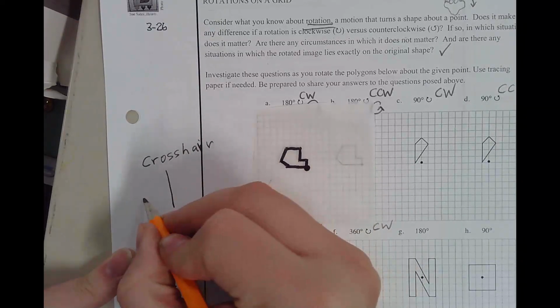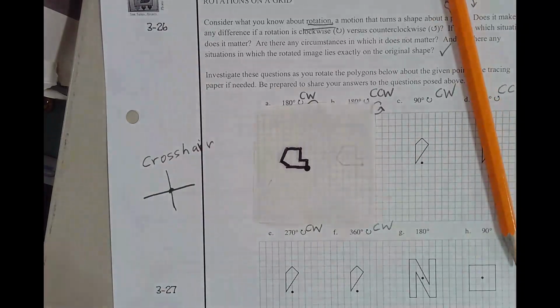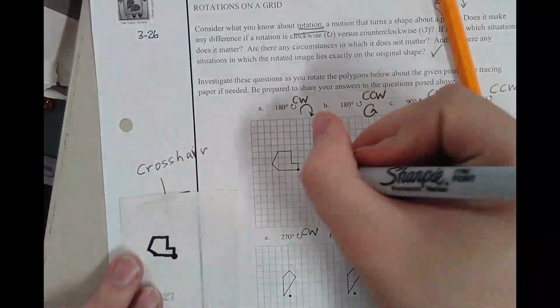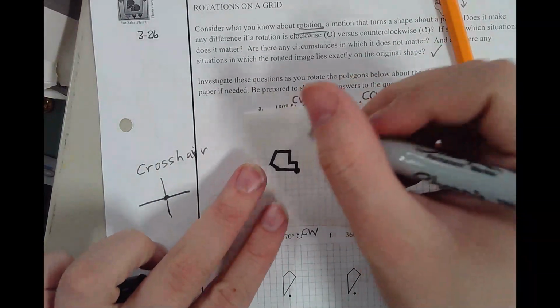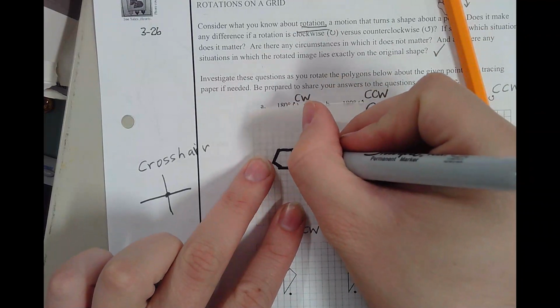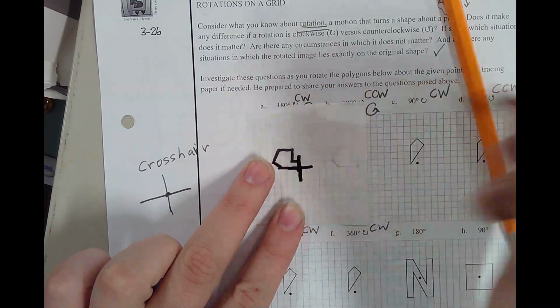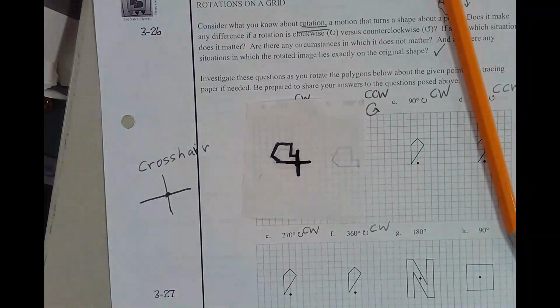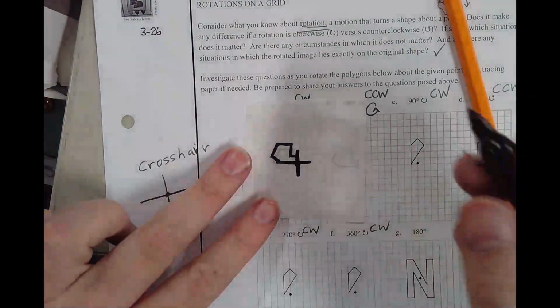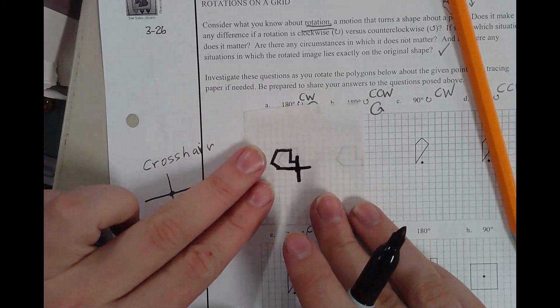A crosshair is just like a lattice point. Can you add a crosshair that goes through your dot? So for this case, on your patty paper, can you add a T shape? You can do it with a different color. Sometimes I like to do it with a different color. So add the T shape so that you can easily do your rotations.